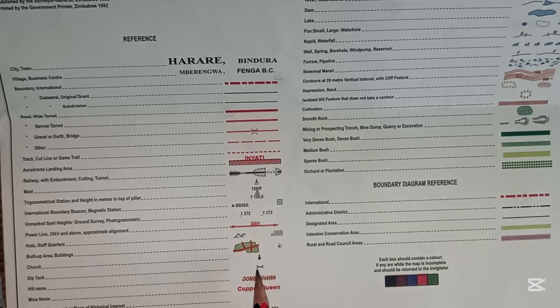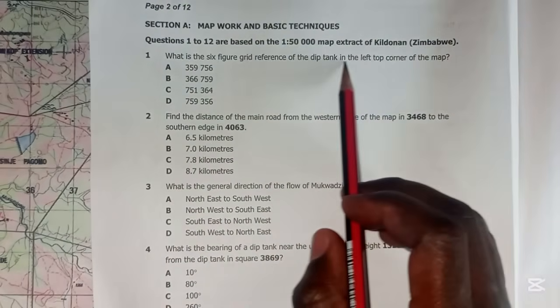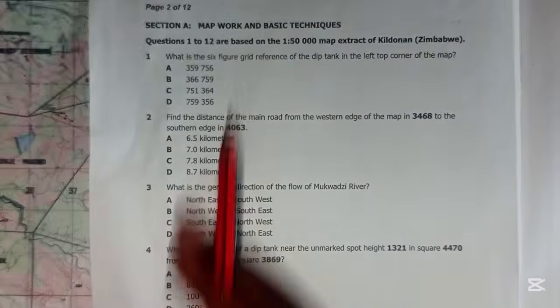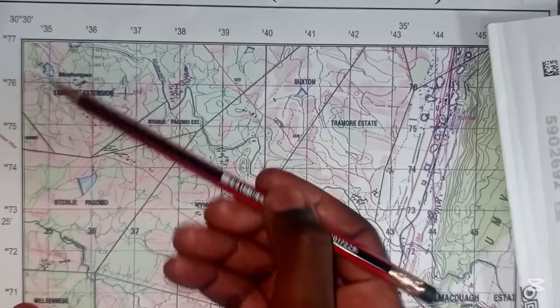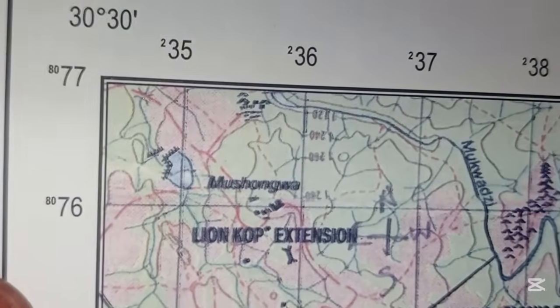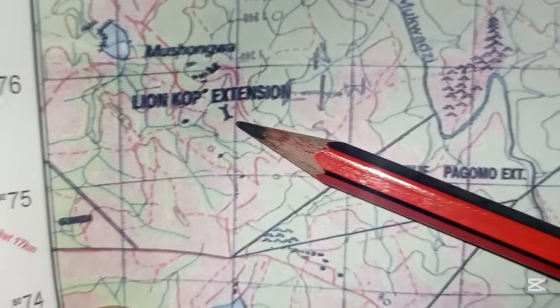Since we have identified this to be a deep tank, you go back to the map. The question is saying the deep tank in the top left corner of the map. So this is our left and this is our right. In the top left corner, you have a deep tank here. So this is where the deep tank is, according to the question.